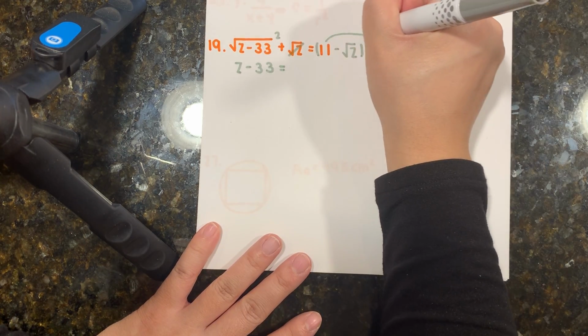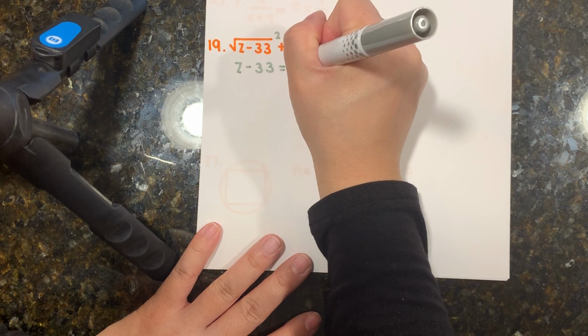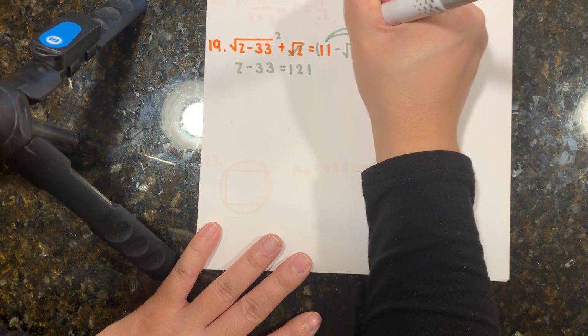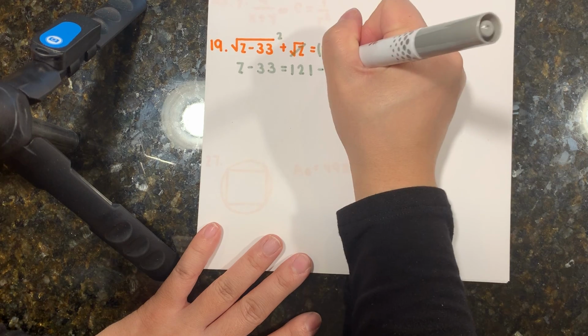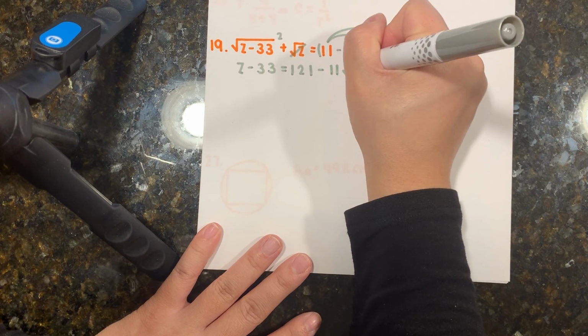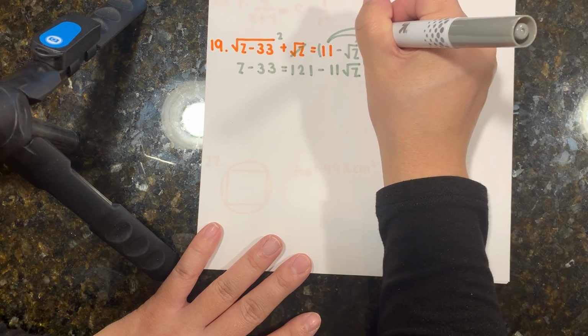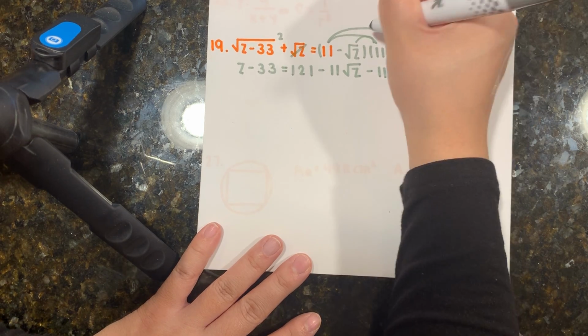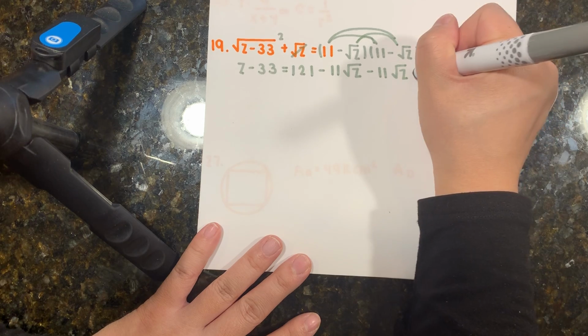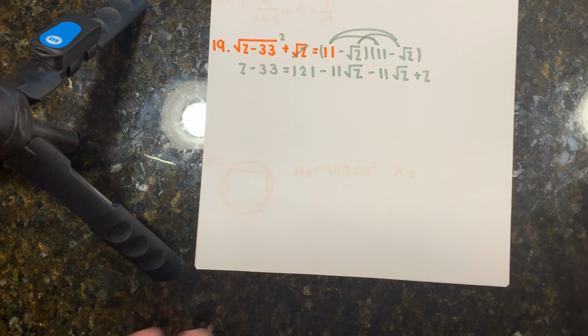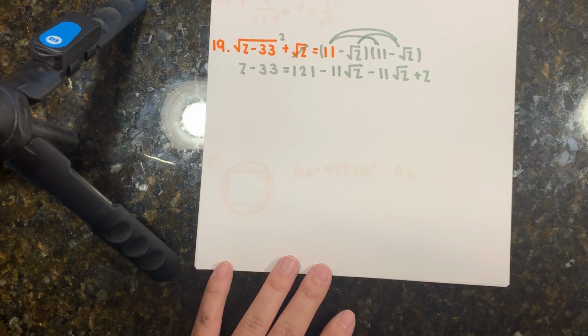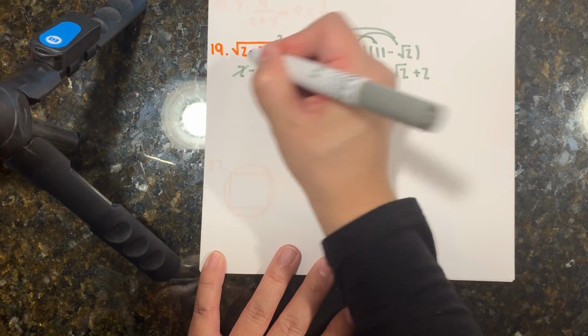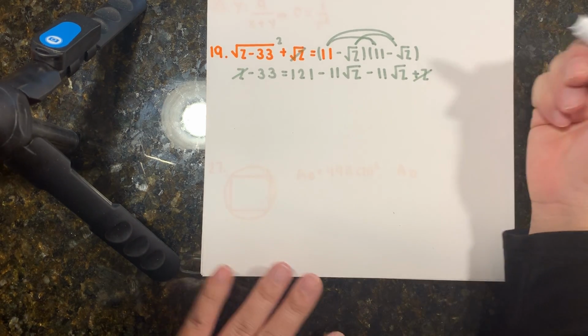On the right-hand side, I have 11 times 11, which is 121. 11 times negative root z would be a negative 11 root z. Negative root z times 11 would be negative 11 root z. And then negative root z times negative root z would be positive z. But if you look at both sides of the equation, we actually have a positive z that would cancel out of both sides.